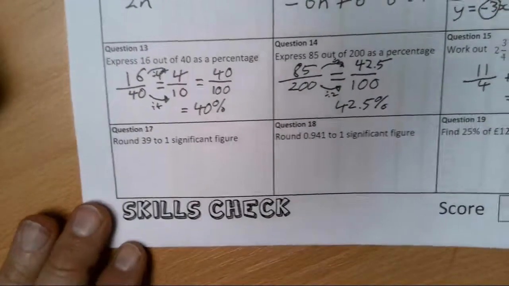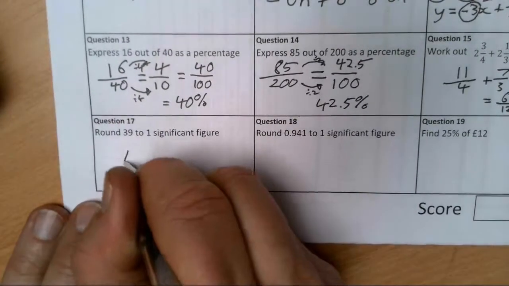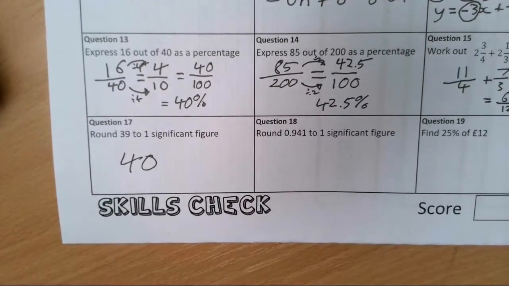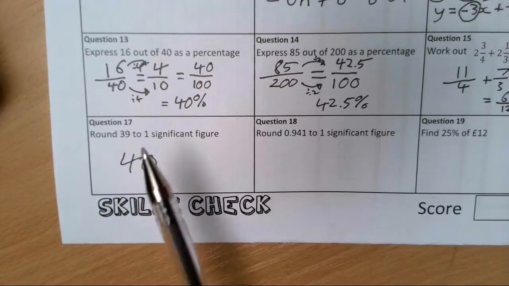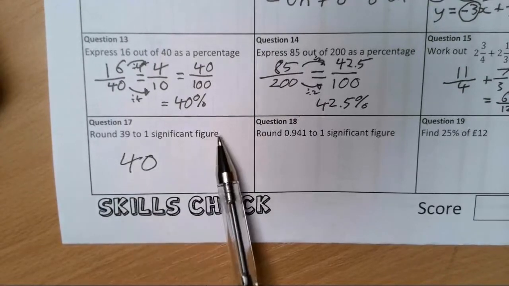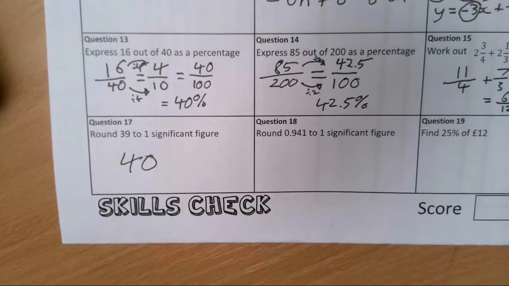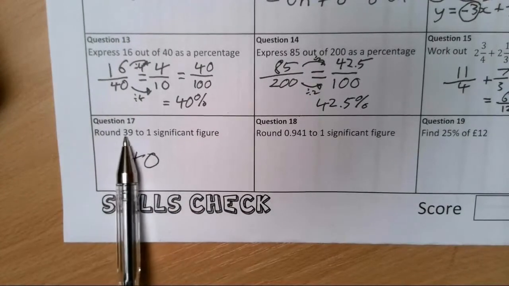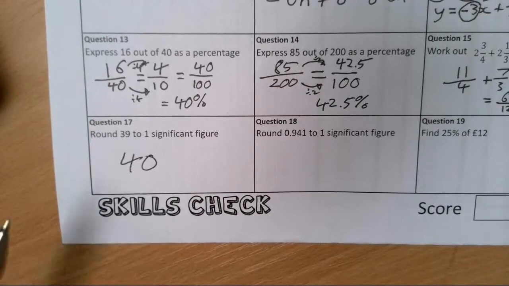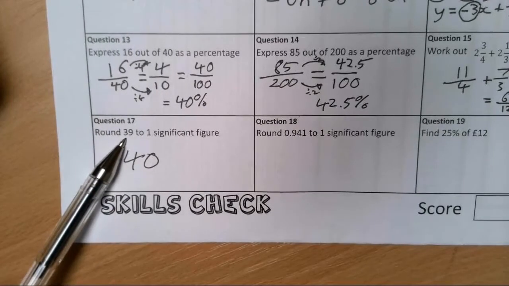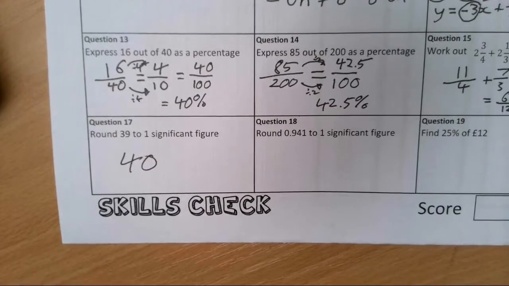Question 17. Round 39 to one significant figure, 40. All that you're doing with these roundings to significant figures is working out which is the most important column there. The most important column is the tens column. If you change the tens column, it would have the most significant impact on the actual size of the number. So that's my first significant figure. I look at that column and I need to round it to that column. That column's the tens column, so I round it to the nearest 10. 39 to the nearest 10 is 40.